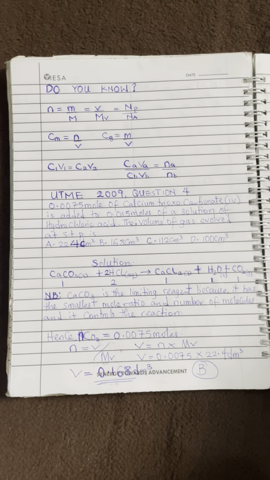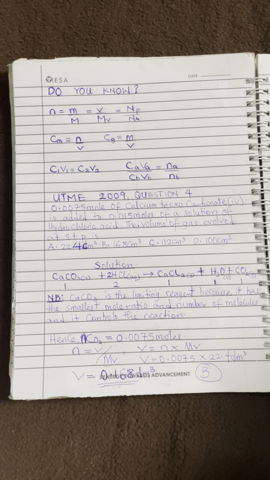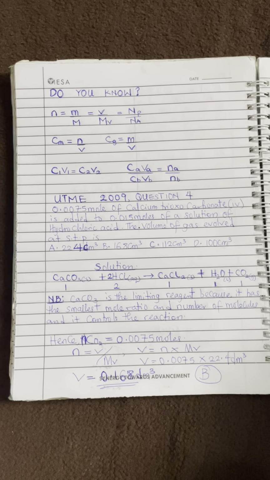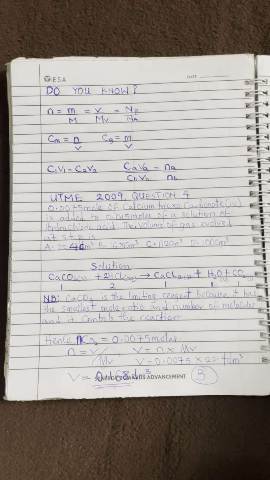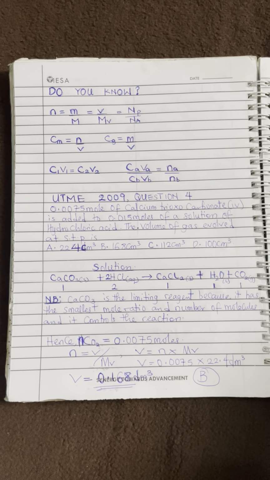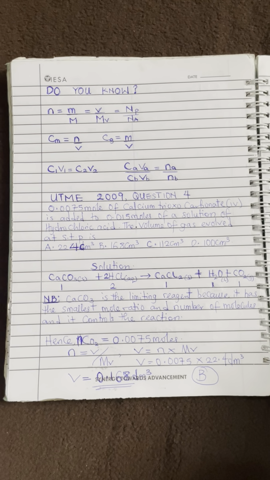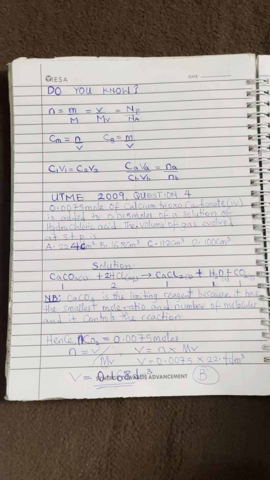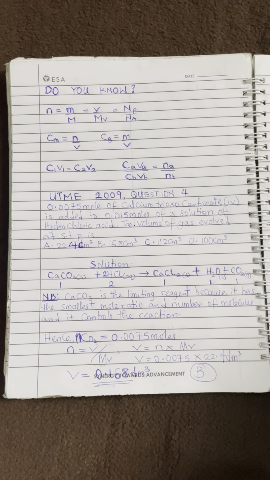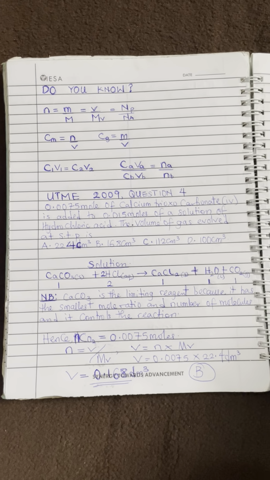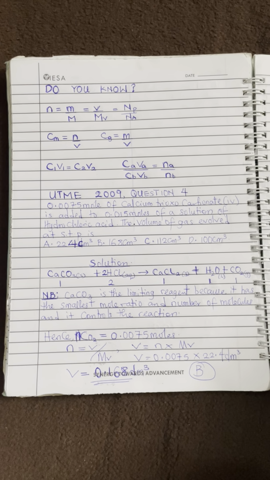The second concept is neutralization. A neutralization reaction is when you react an acid with a base to give salt and water only. And for that concept, we use the formula CAVA over CBVB equals nA over nB. A is acid, B is base. nA is the stoichiometric factor of the acid when the reaction is balanced, while nB is the stoichiometric factor of the base when the reaction is balanced.